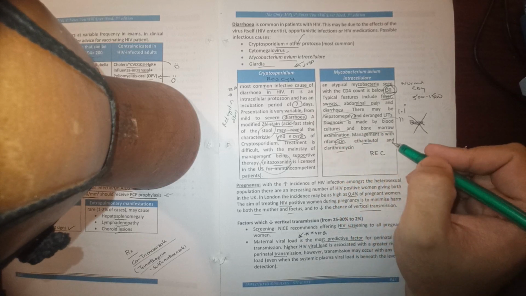There may be hepatomegaly. Liver function tests are deranged, and diagnosis is by blood culture and bone marrow examination. Management for this Mycobacterium is rifampicin, ethambutol, clarithromycin. So less than 50 is the charm here. And some systemic features are also there which may make you think about it.